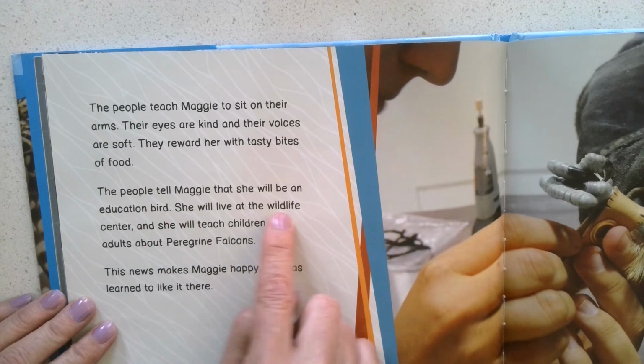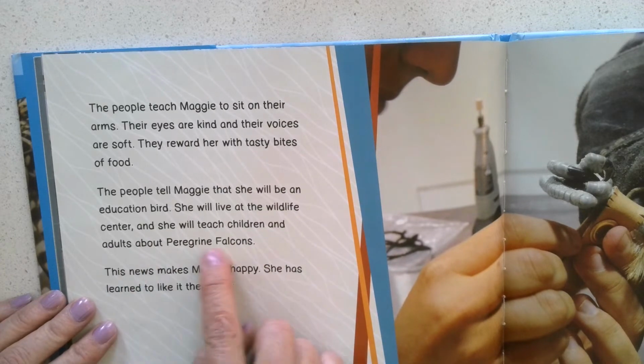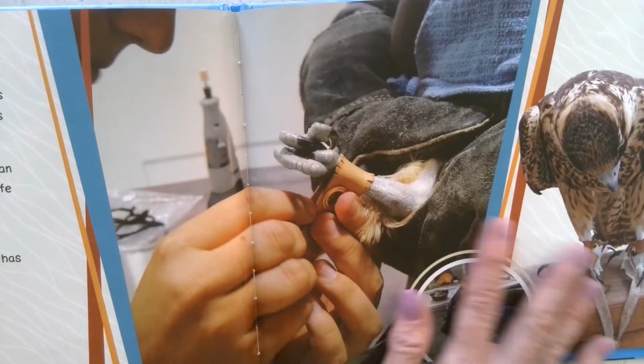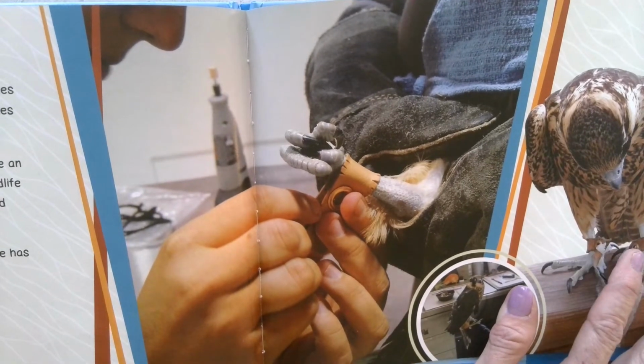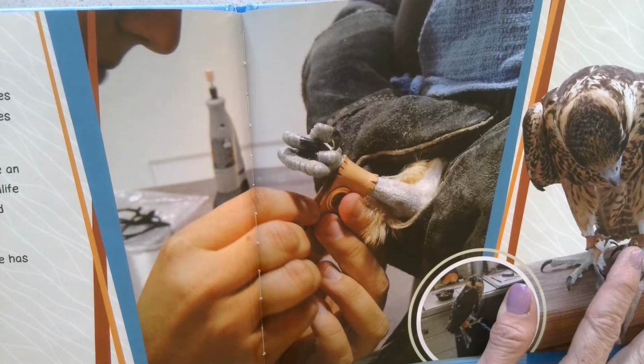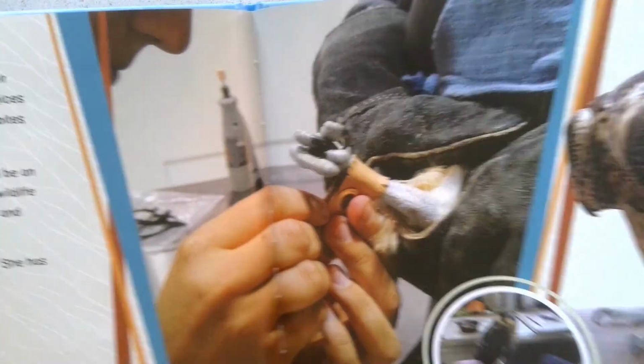She will live at the Wildlife Center, and she will teach children and adults about peregrine falcons. The news makes Maggie happy. She has learned to like it there. So they decide, because she's injured, that she's going to be an educational bird, which will help other people, adults and children alike, to learn about peregrine falcons, and that makes her very happy.